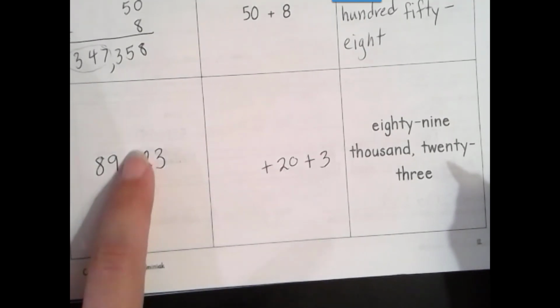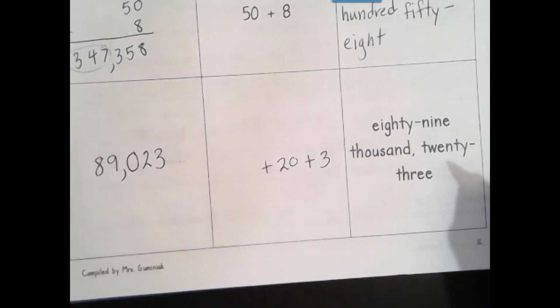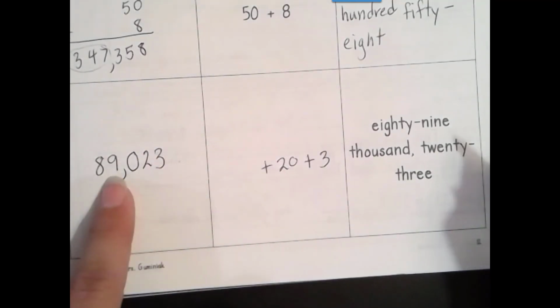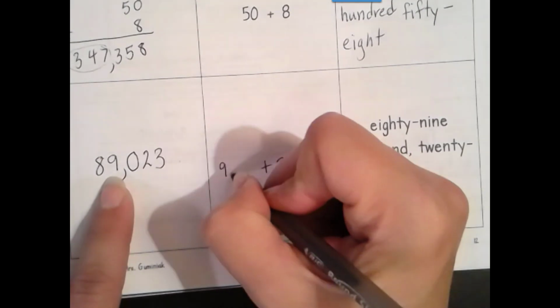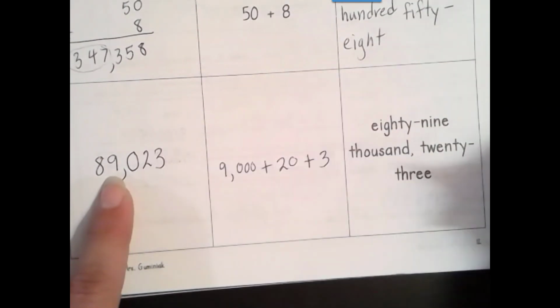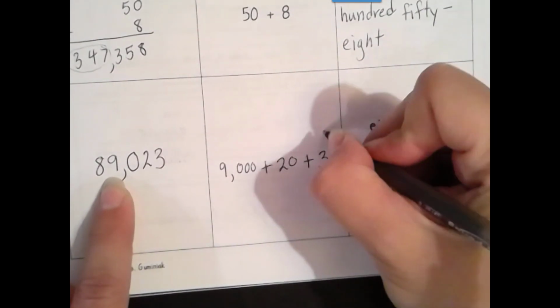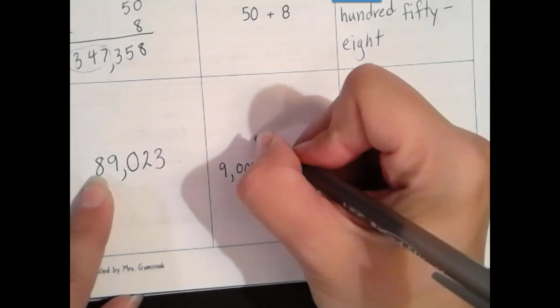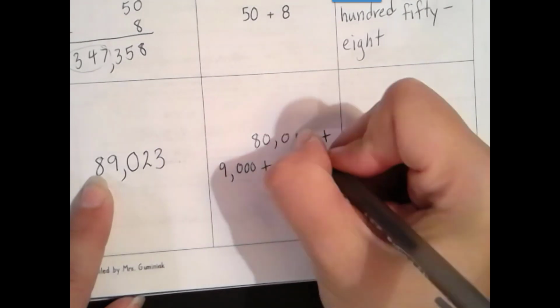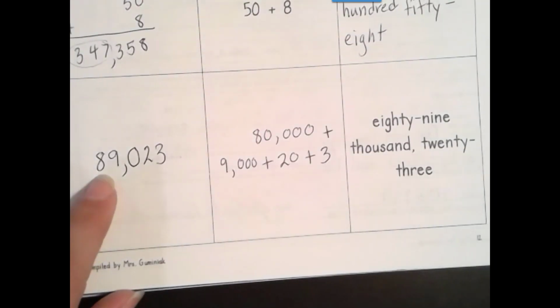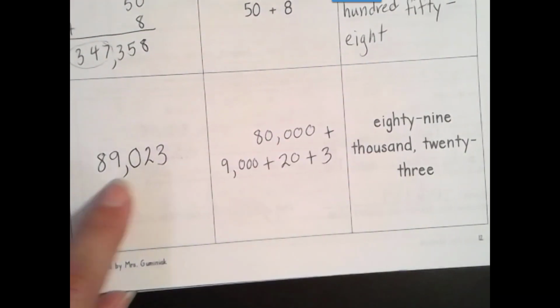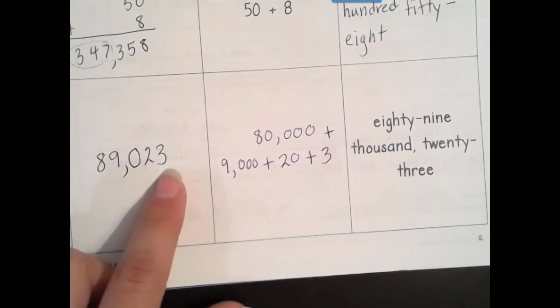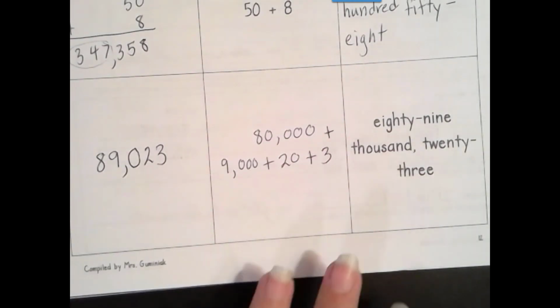It's making sure that the hundred stays blank, so we don't need to put it down. So then 9,000, make sure you have the comma. Okay, I ran out of room, so I'm going to do the last one up here. And then we have 80,000. So the digit's 8, but it's in the 10,000s place, so I would say 80,000. Everything else will be zeros.